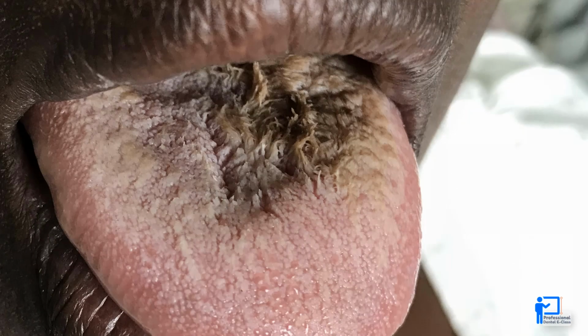A closer look should make you appreciate the length of these filamentous structures. So essentially, the condition is an overgrowth of filiform papillae. You could actually single out one strand and then trace it from the base up to the tip.